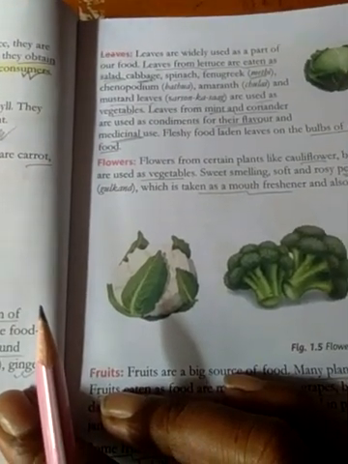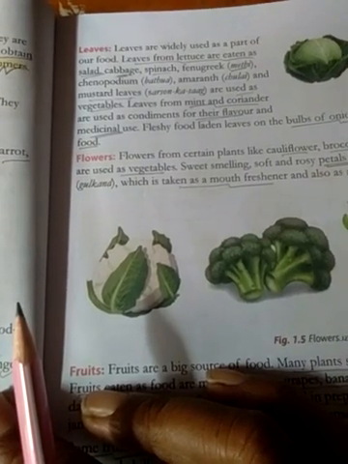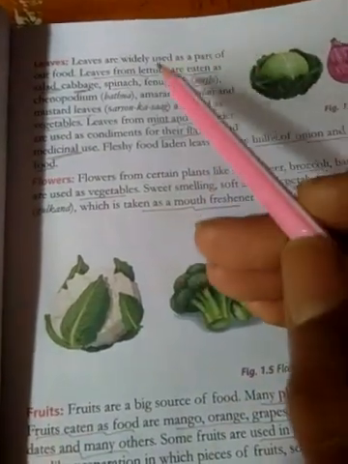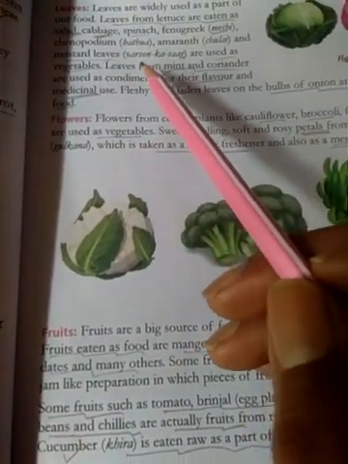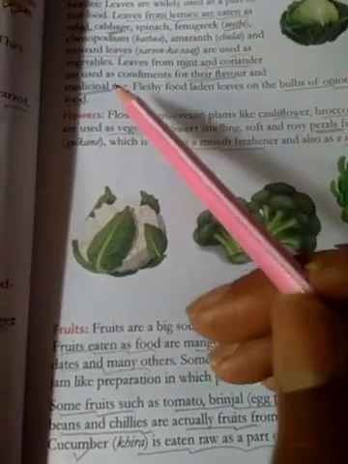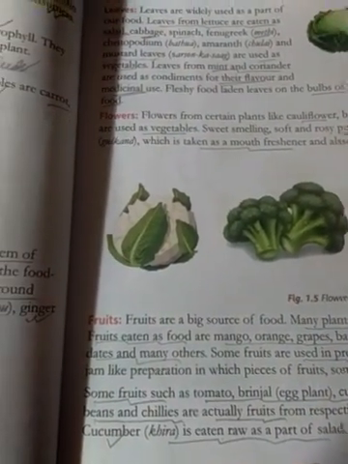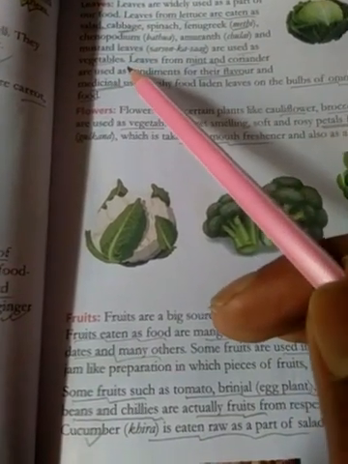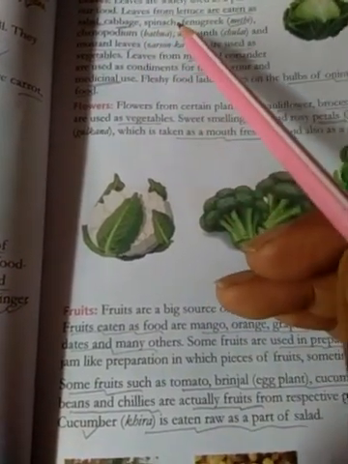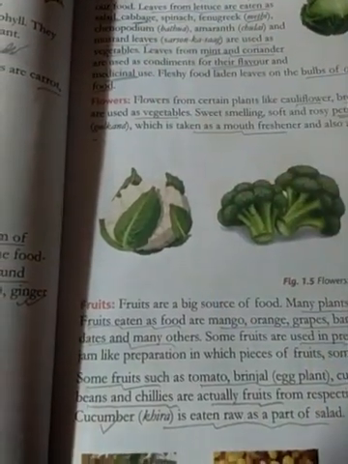And what are the examples of the plants? The first example is the lettuce. The lettuce is eaten as the salad, whereas cabbage, spinach, methi, mustard leaves, etc., are used as the vegetable. Clear? So these plants will be treated as vegetable, whereas the lettuce will be treated as the salad form.